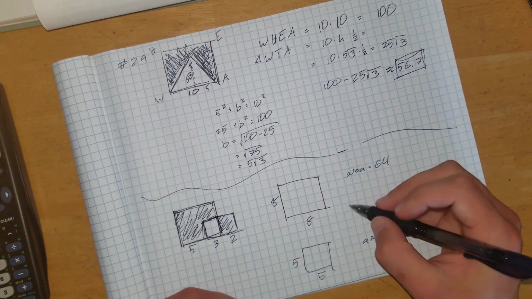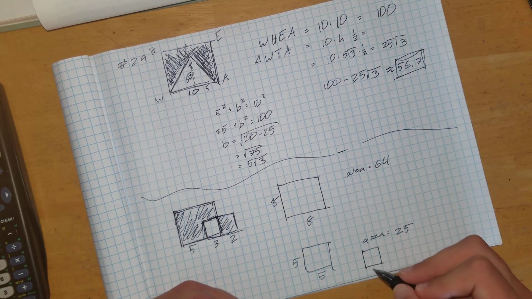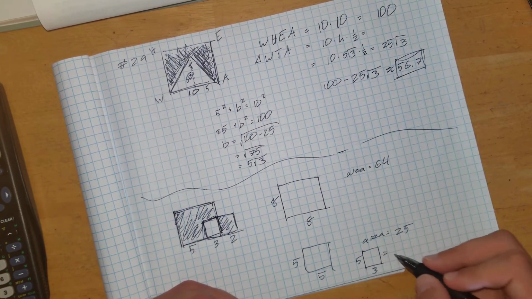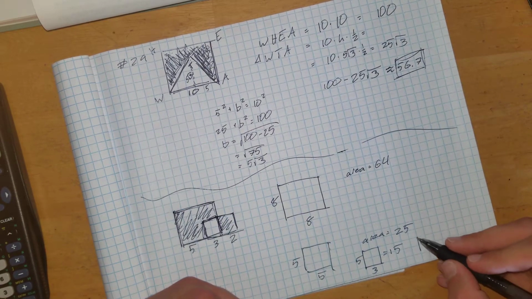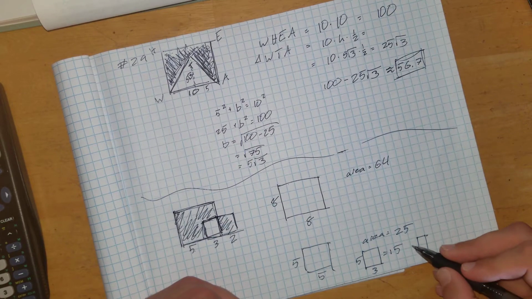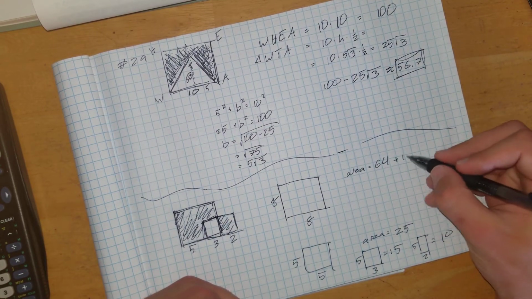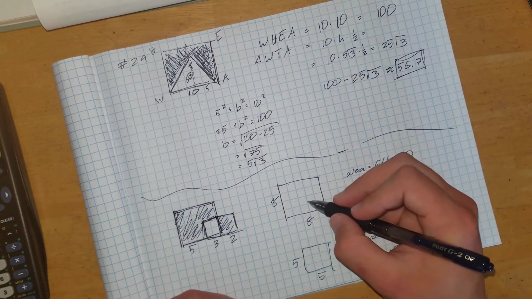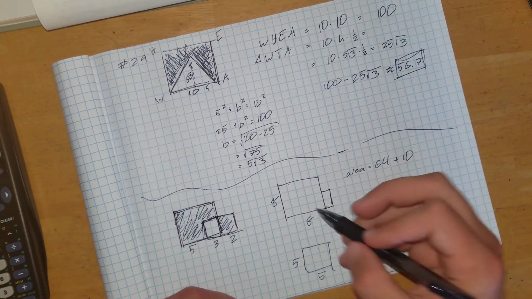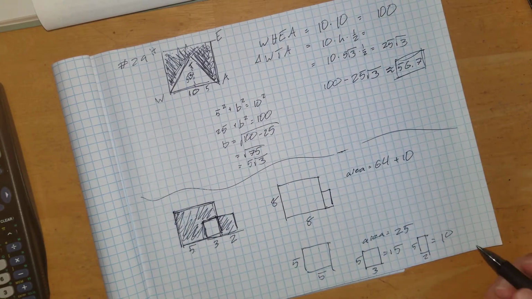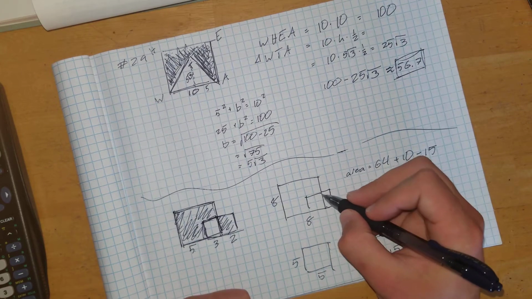We have 3 by 5, which is going to be 15, and we have 2 by 5, which is going to be 10. So we're going to add 10 to this area, which is this here, and we're going to take out 15, which is this area here.